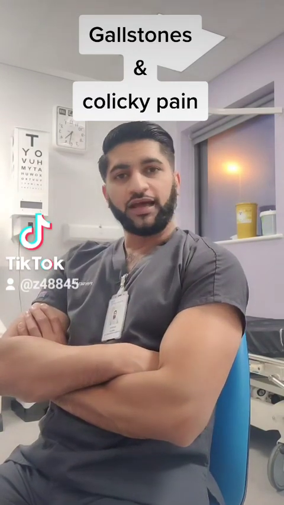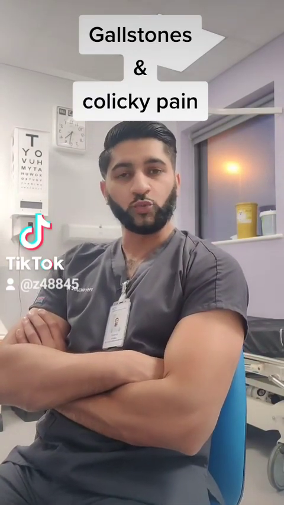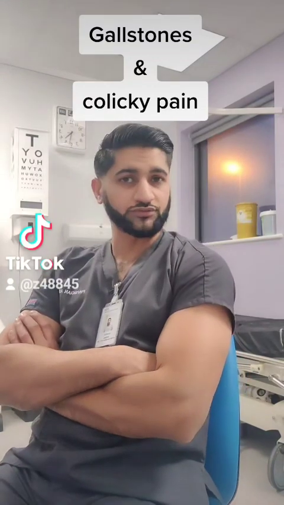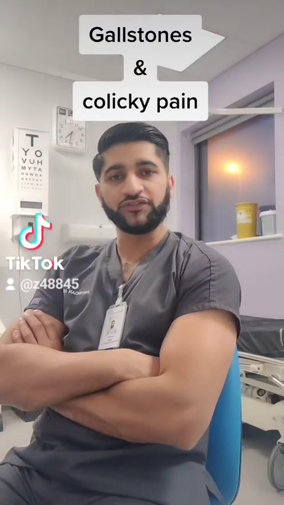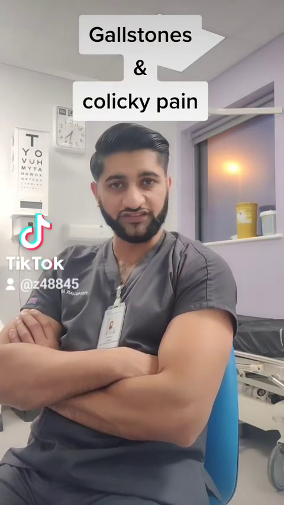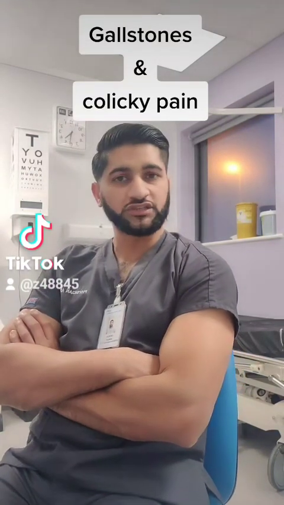The gallbladder and pain associated with gallstones, or stones as most people know them. So let's appreciate a little bit of the anatomy first. The gallbladder is nothing more than a vesicle. It sits just underneath the liver itself.